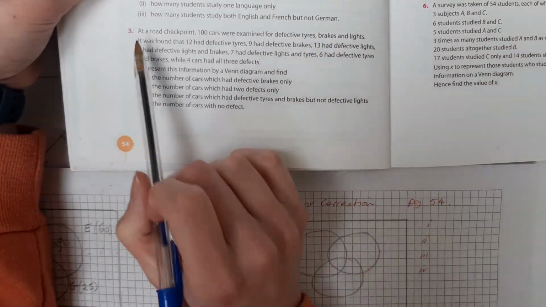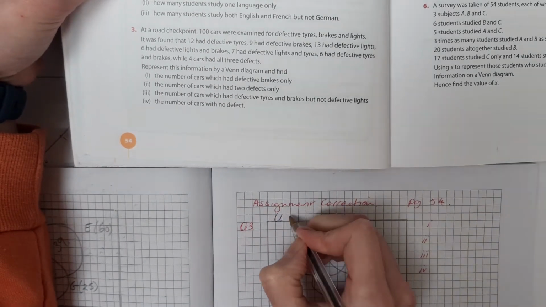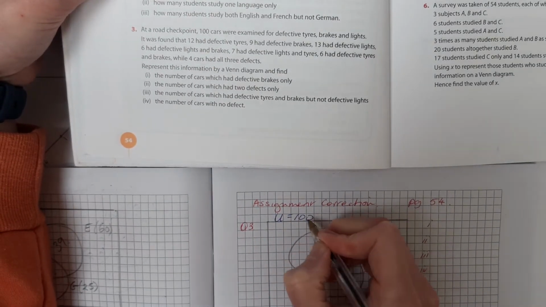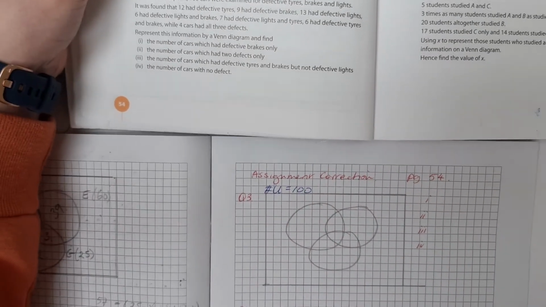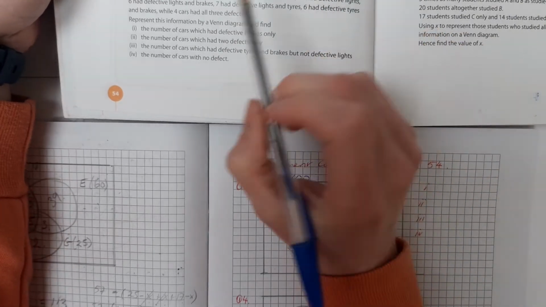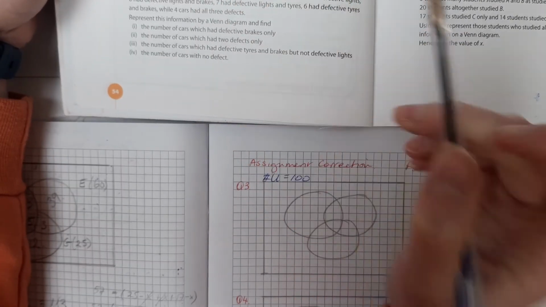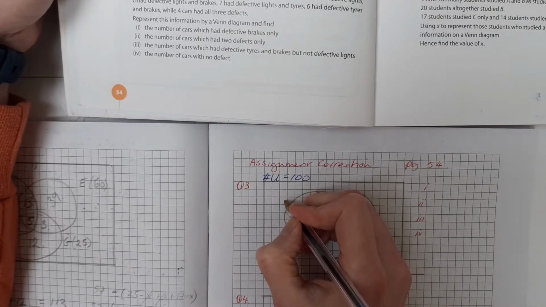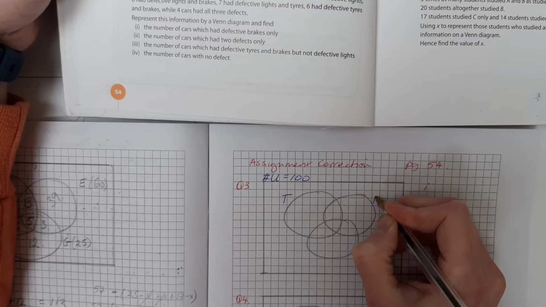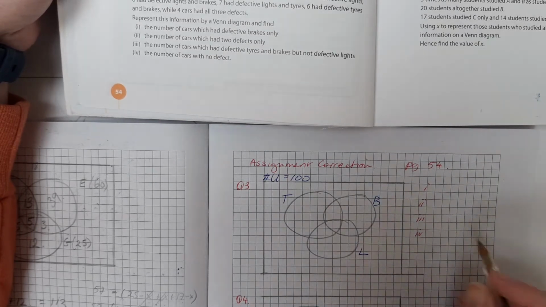So at a road checkpoint, 100 cars were examined. So that means U is equal to 100. Okay, so the cardinal number of U is 100. Okay, I'm just going to push that up a little bit. You're then told that they were examined for defective tires, brakes, and lights. So that means we have tires, brakes, and lights.